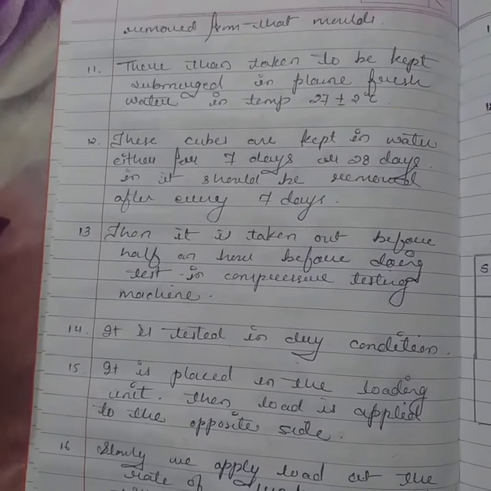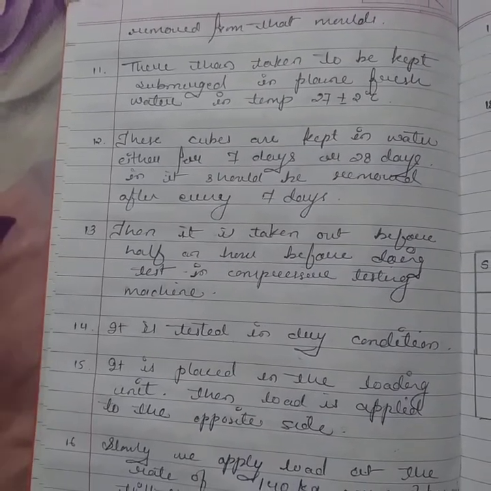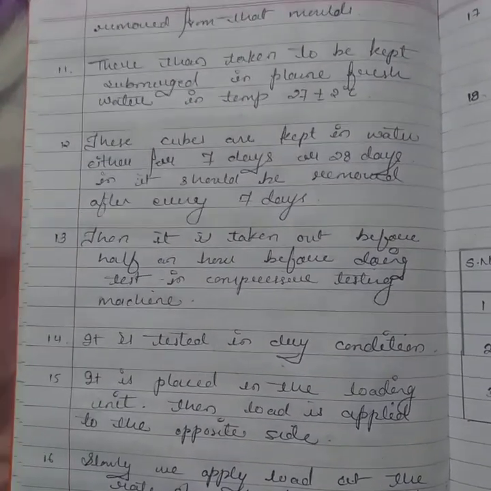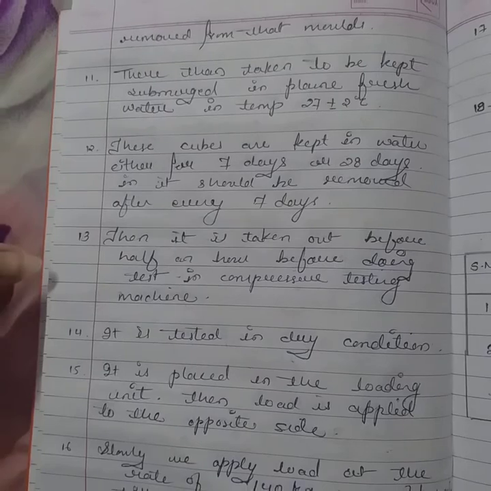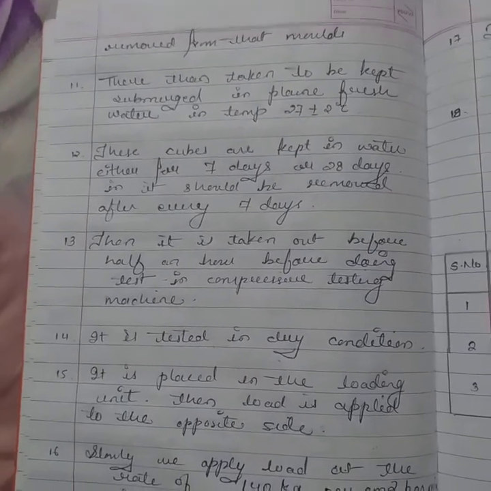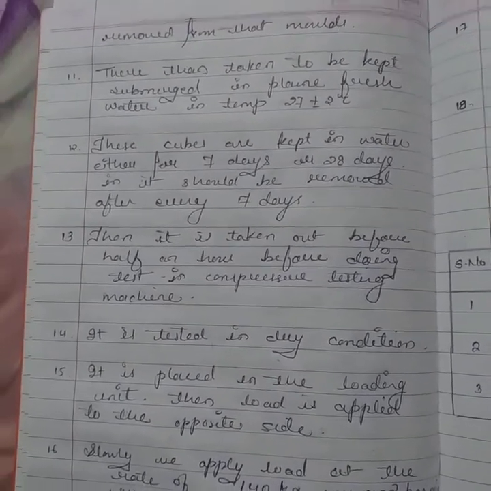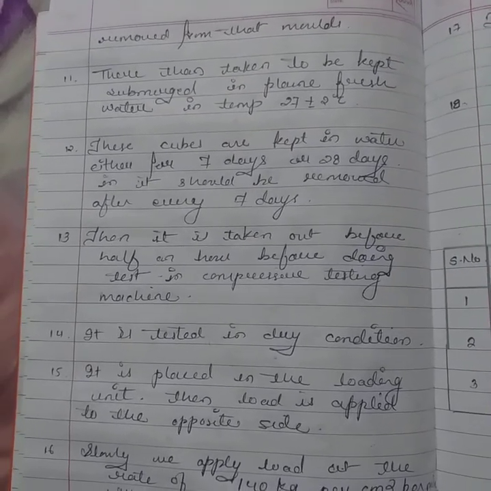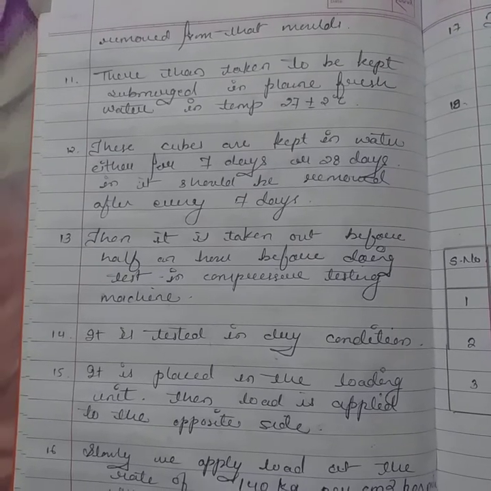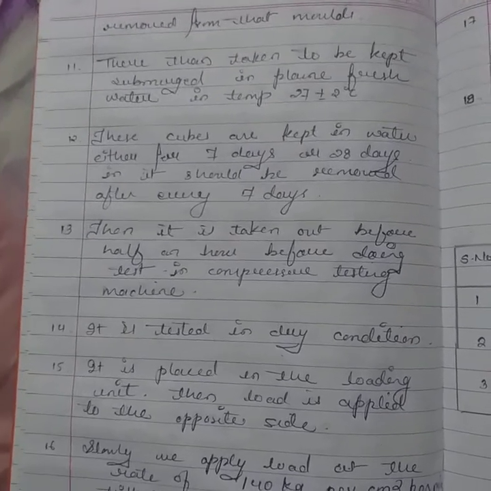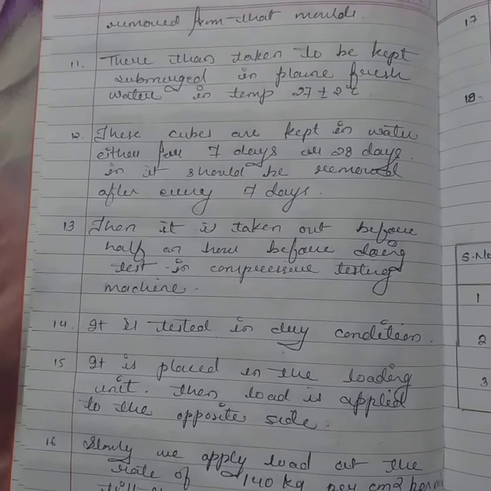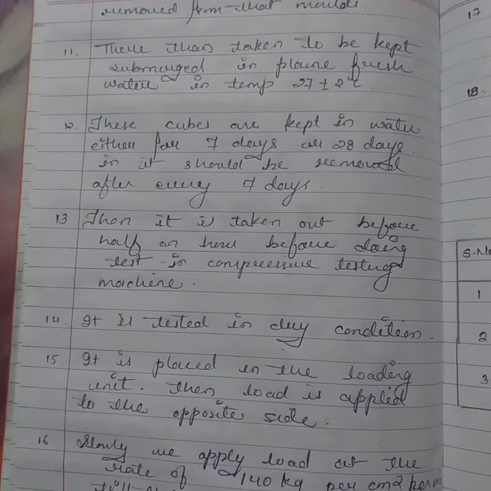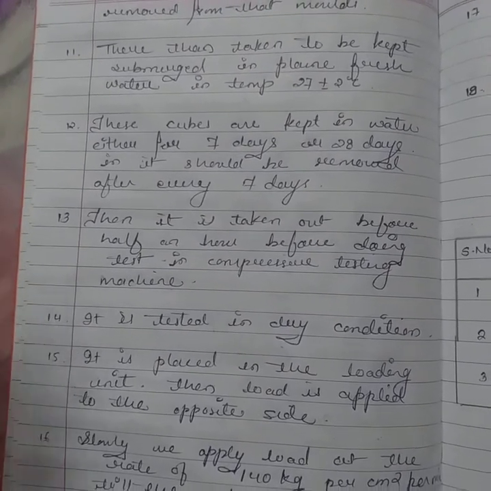These cubes are kept in that water for 7 days, 14 days, 21 days, 28 days, etc. The cubes are taken out after every 7 days. Before testing, they should be taken out half an hour before the testing period. The cube taken out from the submerged water should be in a dry condition. Then you go for the testing machine.